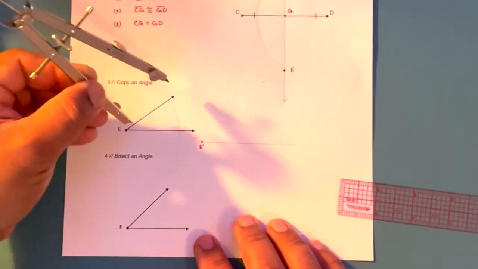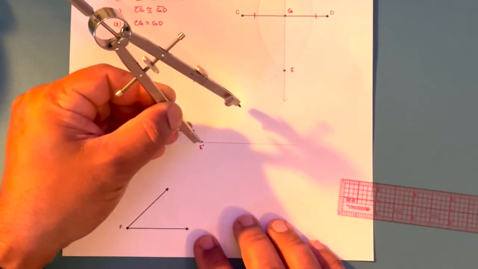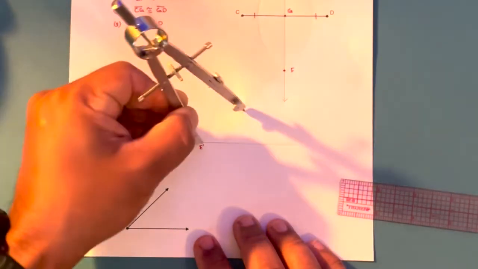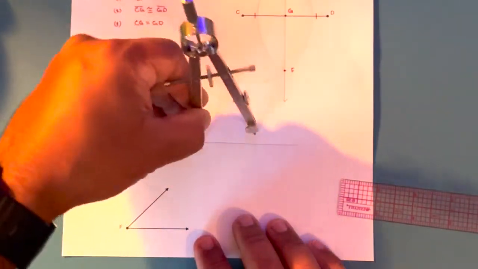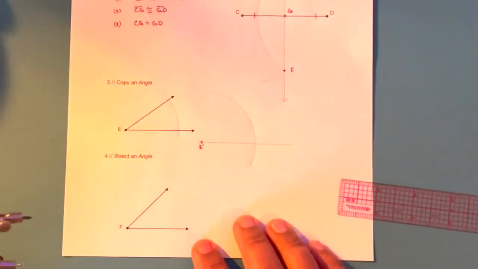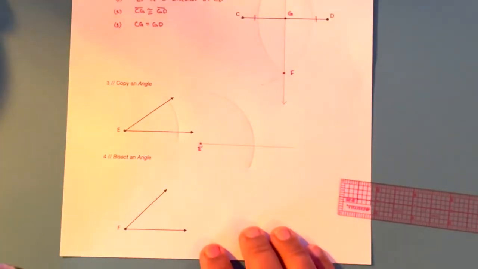And then I'm going to take this compass and put the pointy part on E again, or E prime, and I'm going to make a big swooping arc, like make it large, further than what you think the angle is. So your page should look like that.